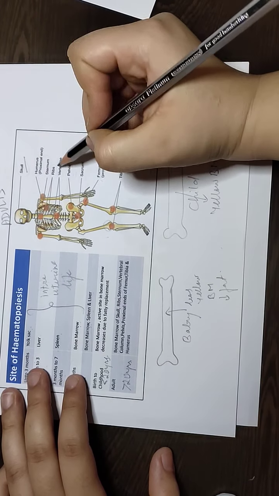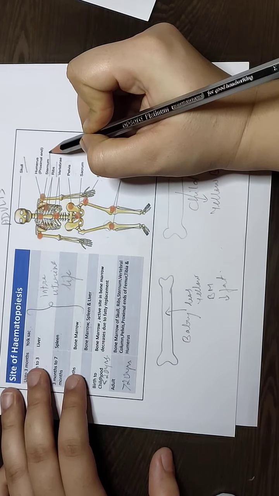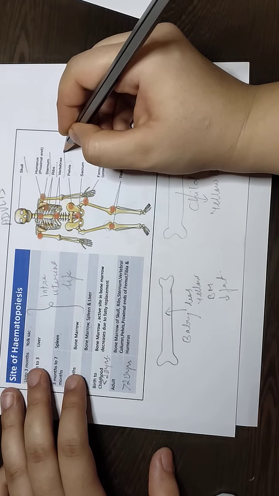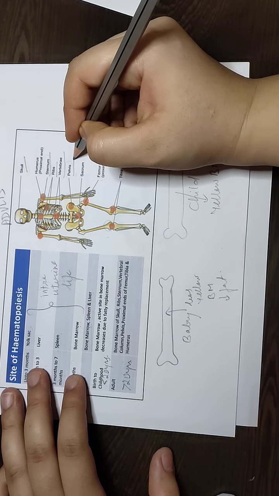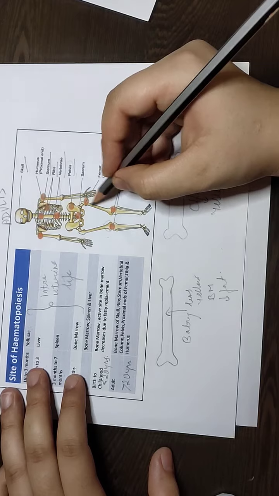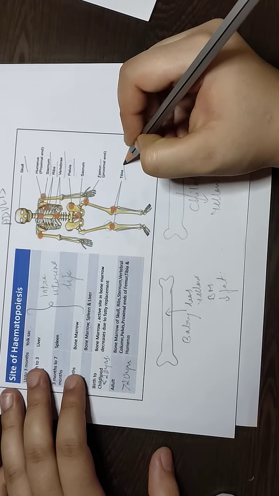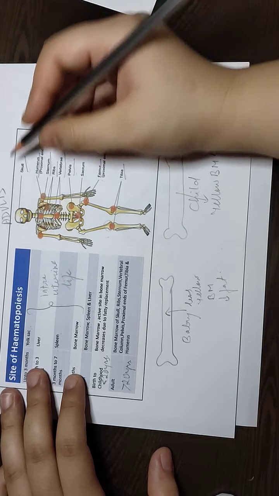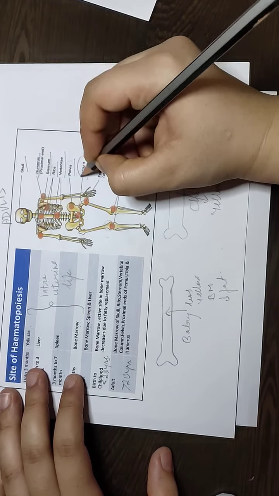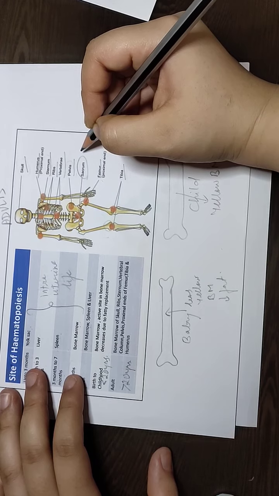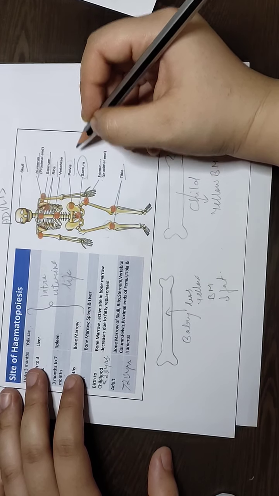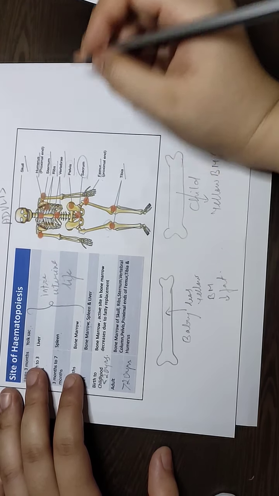And when you become an adult, that is more than 20 years, you have the bone marrow of the skull, of the ribs, of the sternum, of the vertebral column, the pelvis, and the proximal ends, that is the ends of femur, tibia and humerus. Some say that the sacrum also has hematopoietic functions, which to some extent is true, but is very minimal.